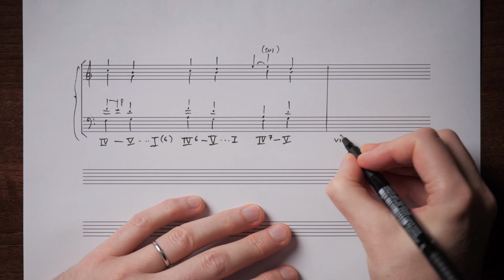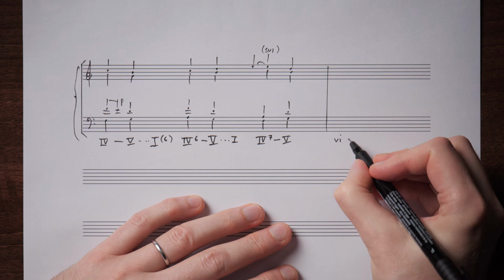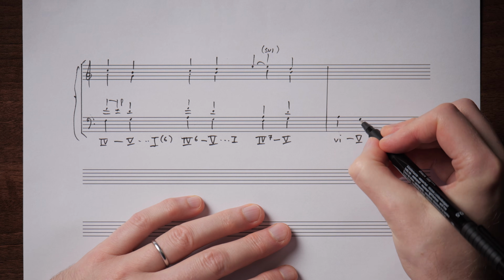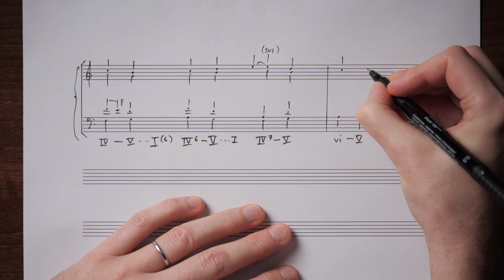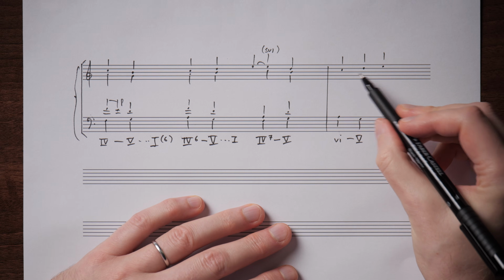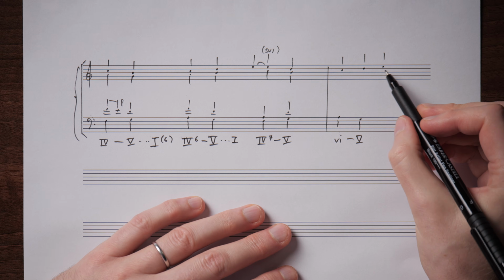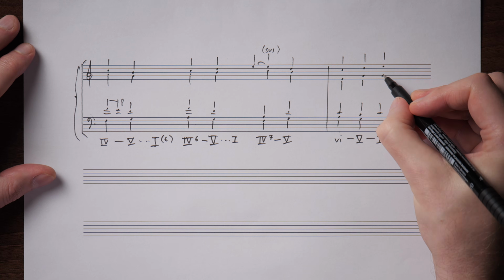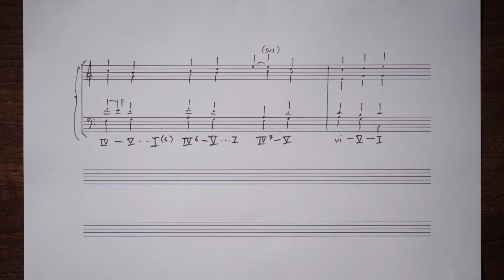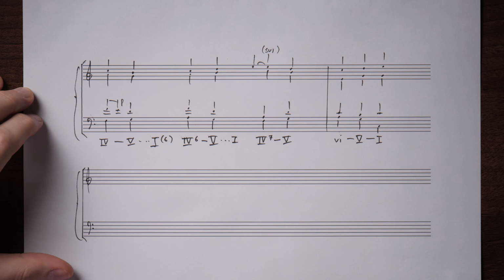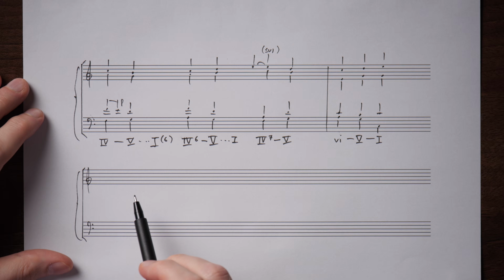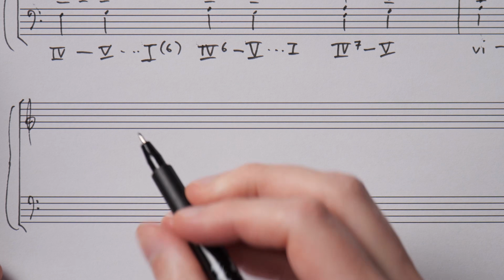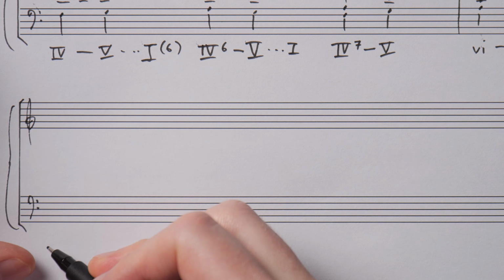Or you could use the submediant chord as a predominant. This would typically happen when the tune goes up 1, 2, 3, tonic, supertonic, mediant. Or a predominant chord could be what we call an applied dominant chord or a secondary dominant.